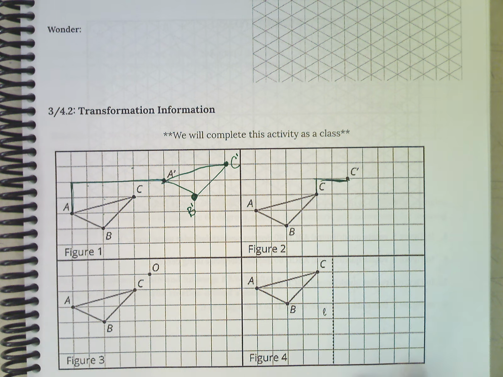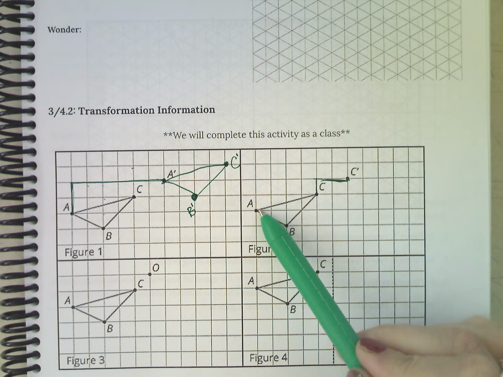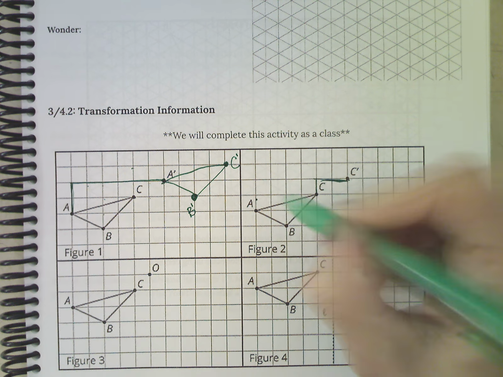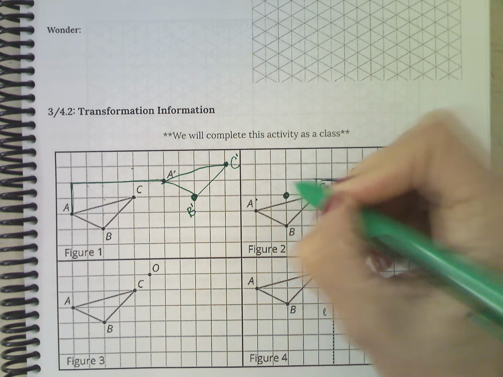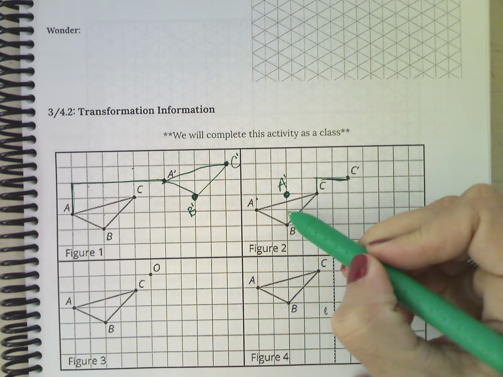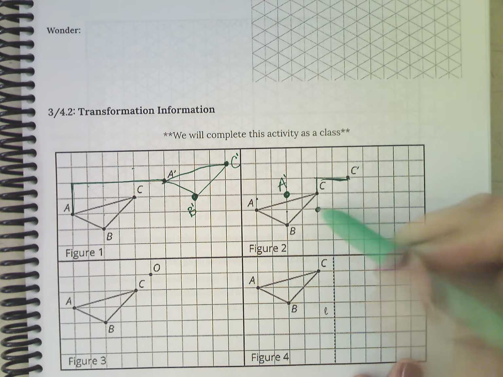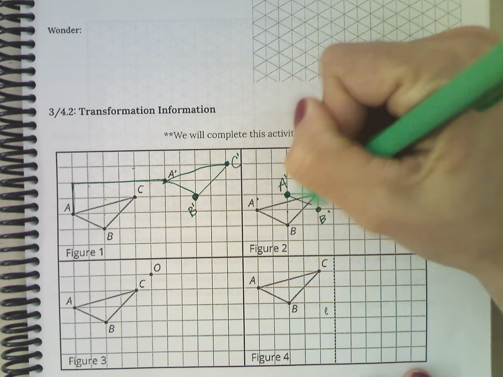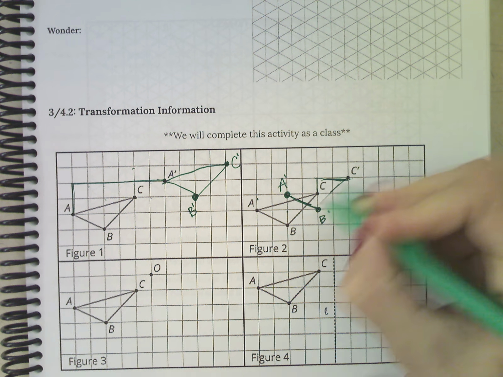So I'm going to do the exact same thing again for both A and B. So for A, I'm going to go up 1, 2 to the right, plot a point, label it A prime. I'm going to go up 1 from B, 2 to the right, plot a point, label it B prime. And then again, I'm going to connect my points.